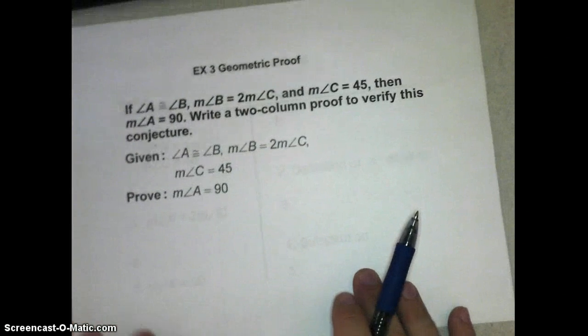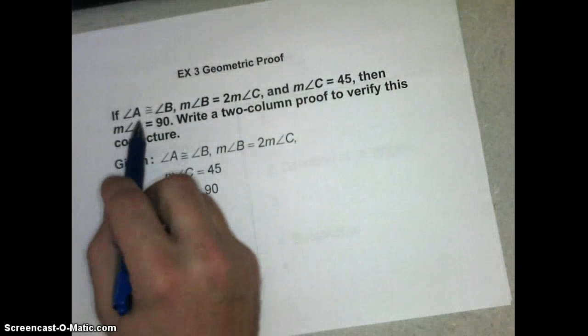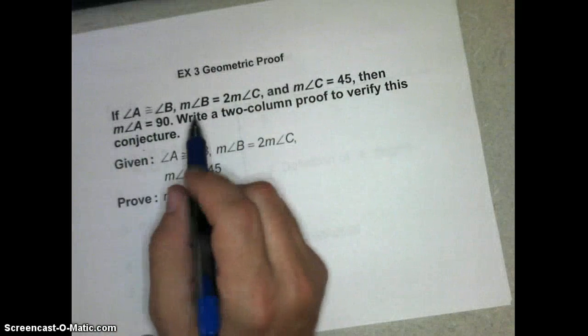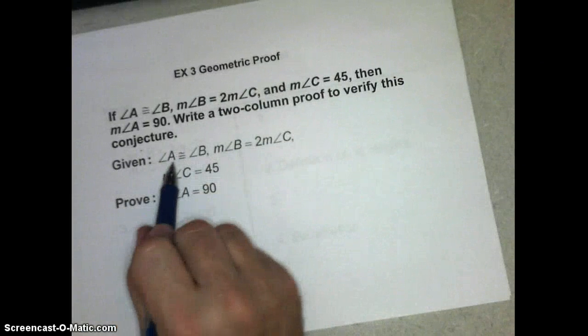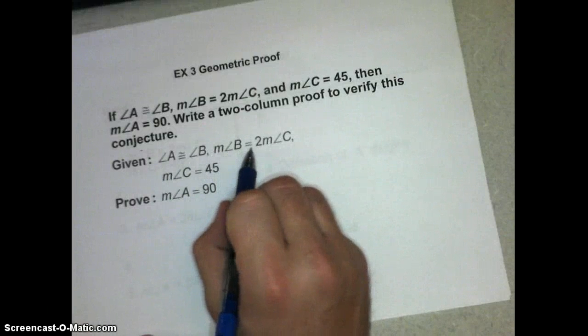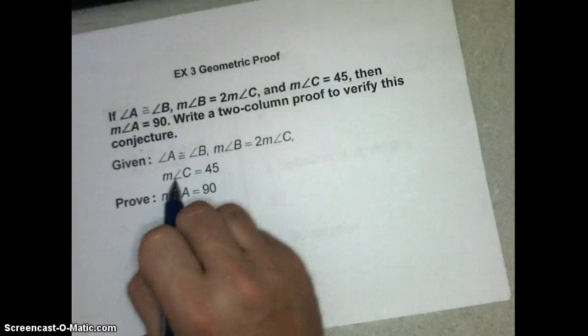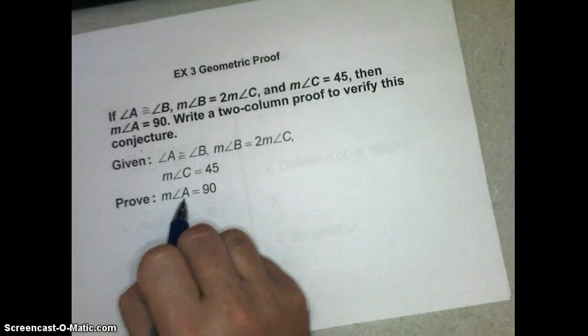Alright, the last example we have here is using what we call a geometric proof. We're going to use geometric concepts to identify and work out a proof. Here's what we are given. We're given that angle A is congruent to angle B, and that the measure of angle B is twice the measure of angle C, and that the measure of angle C is 45, so we should be able to figure out that the measure of angle A is 90.